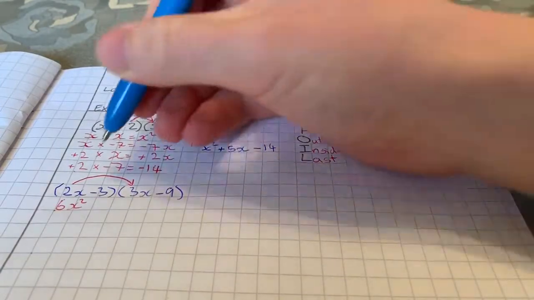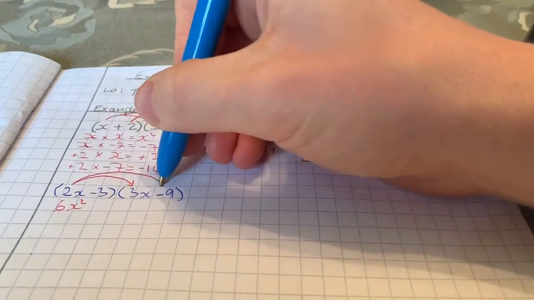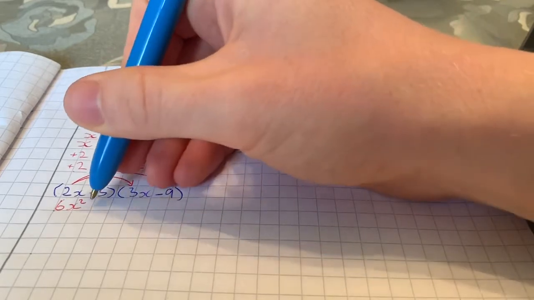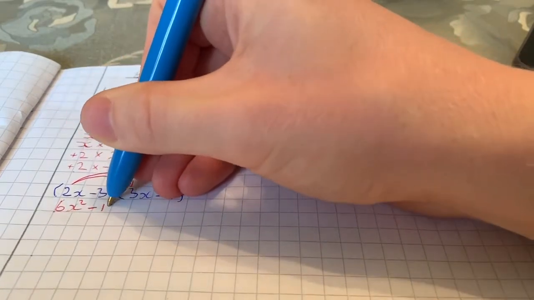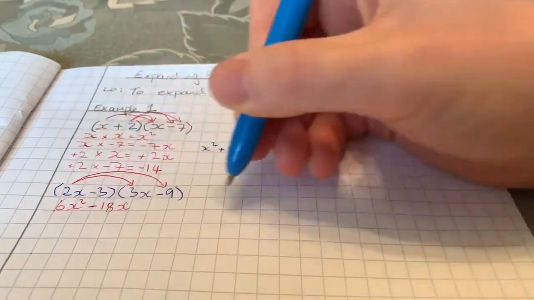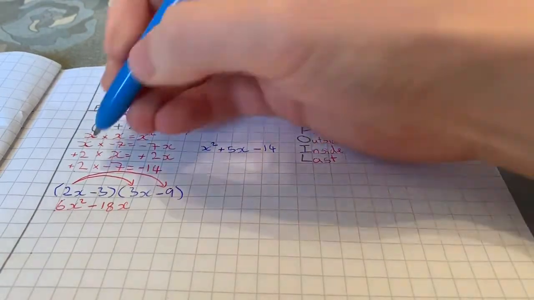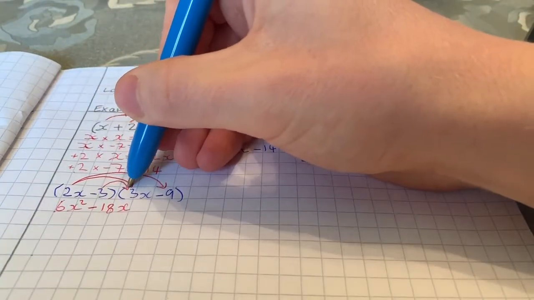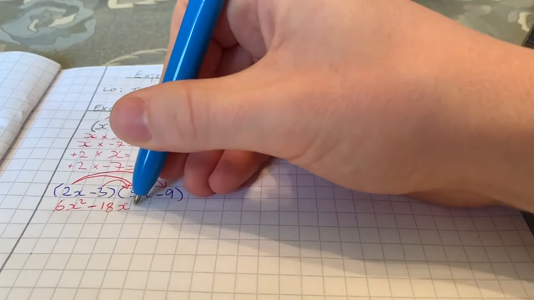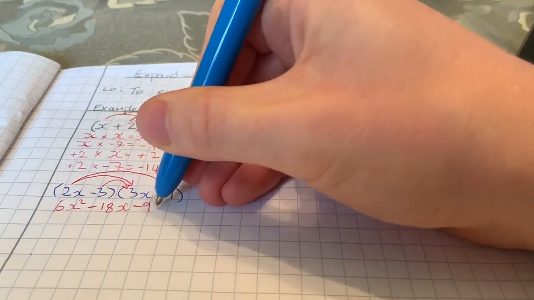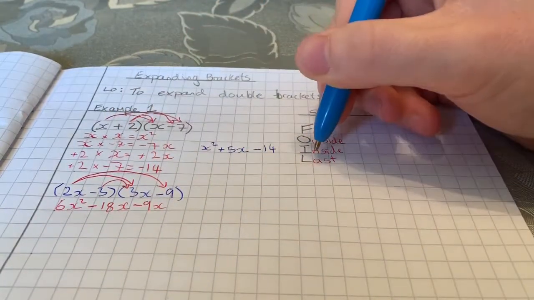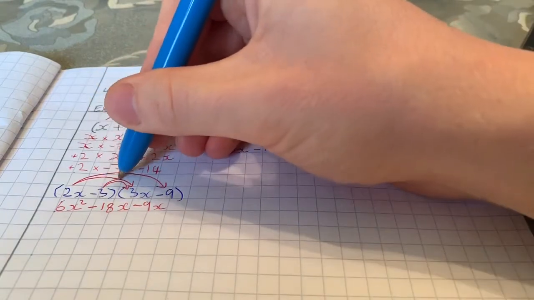Second one, we've got outsides. So 2x multiplied by minus 9, which is minus 18x. Then we've got the insides here. So minus 3 multiplied by 3x, which is minus 9x. And then finally, we've got lasts.